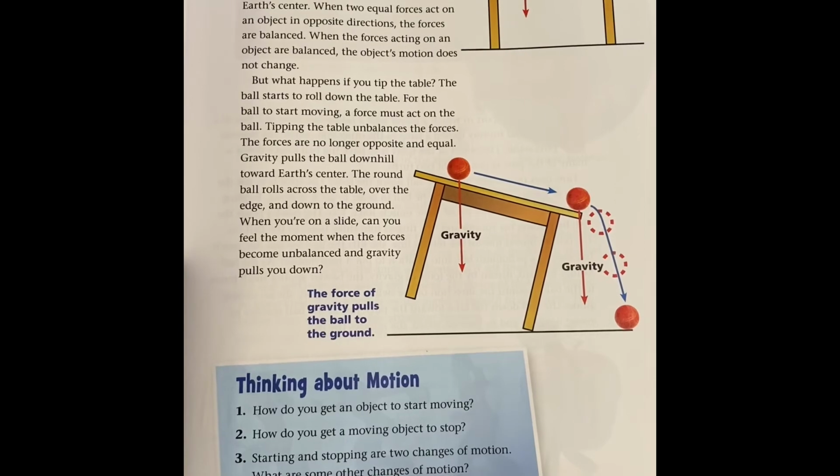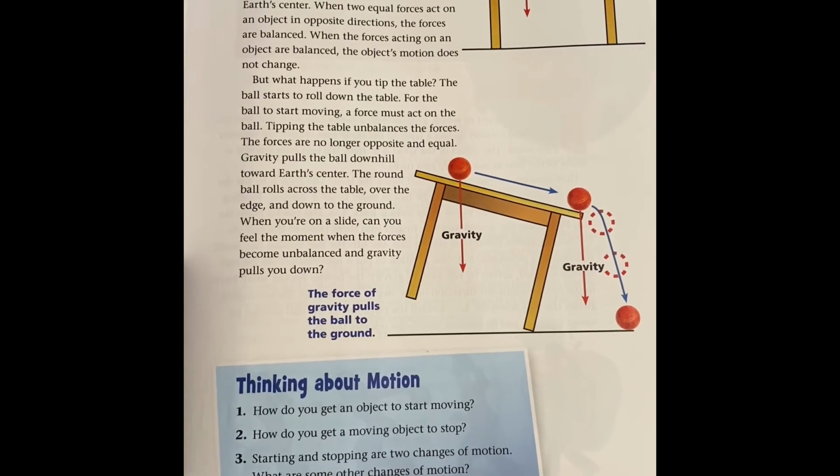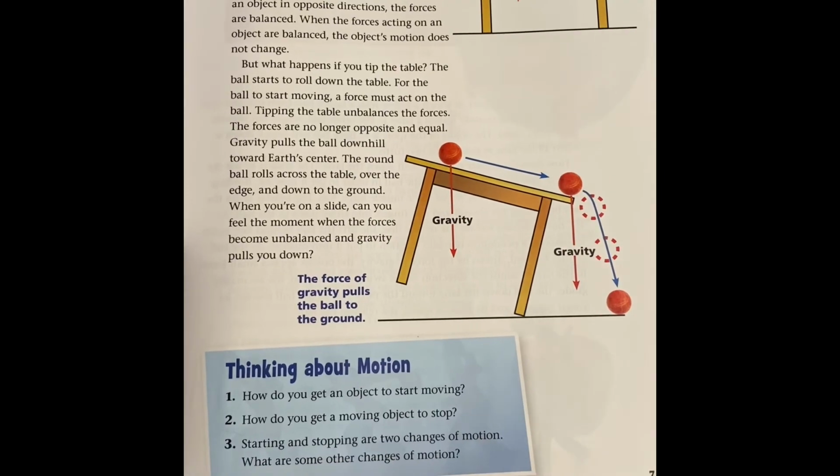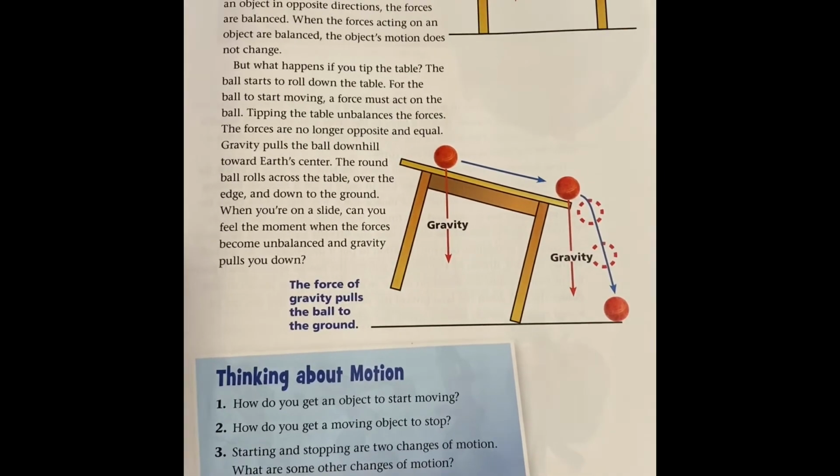When you're on a slide, can you feel the moment when the forces become unbalanced and gravity pulls you down? The force of gravity pulls the ball to the ground.